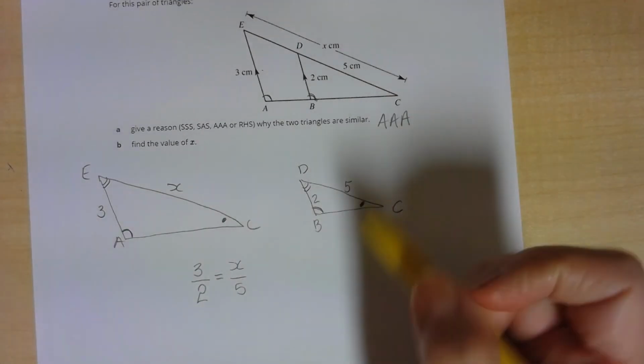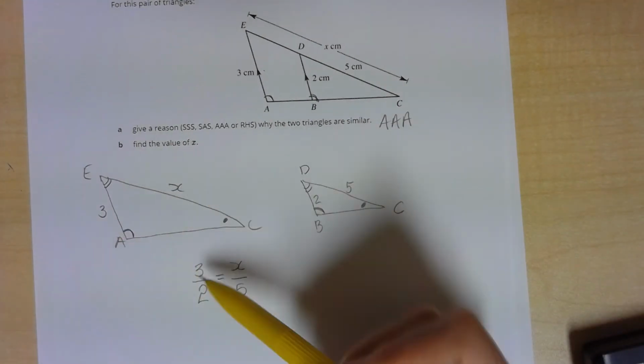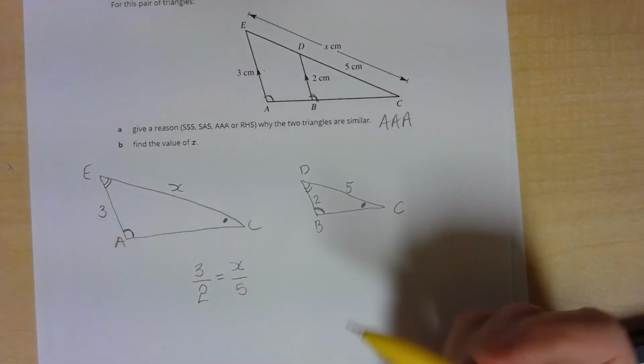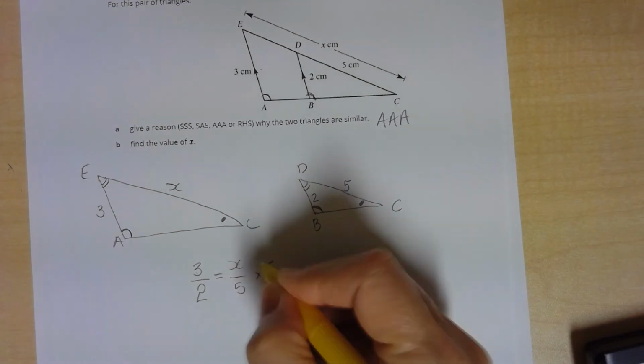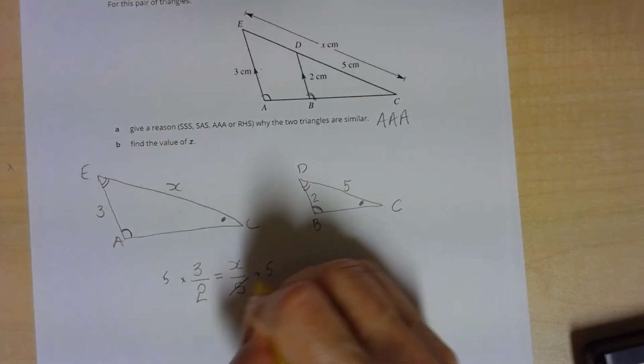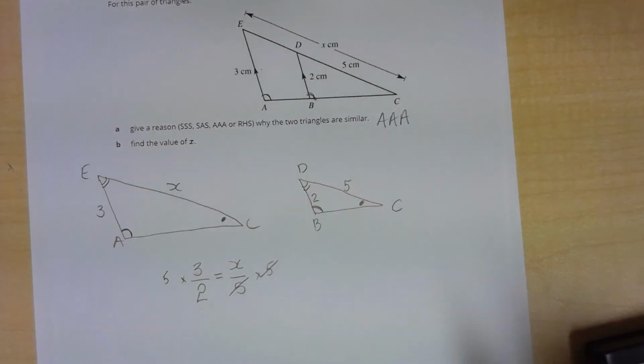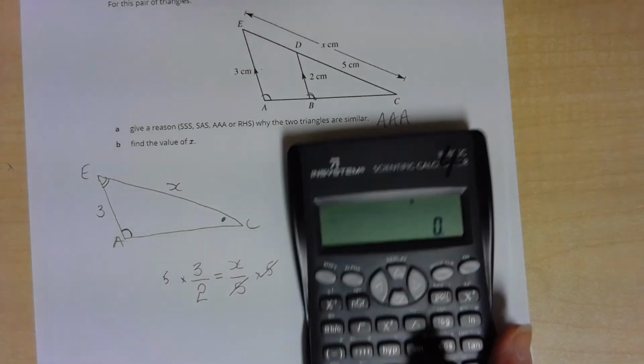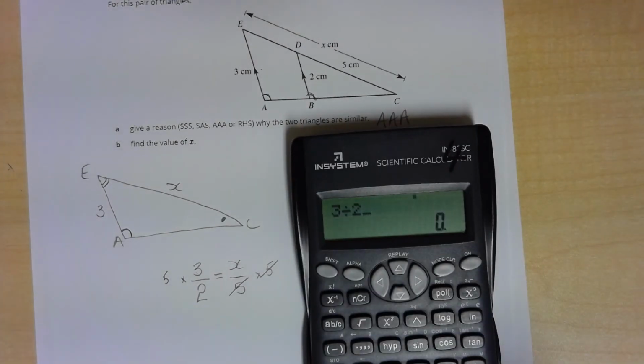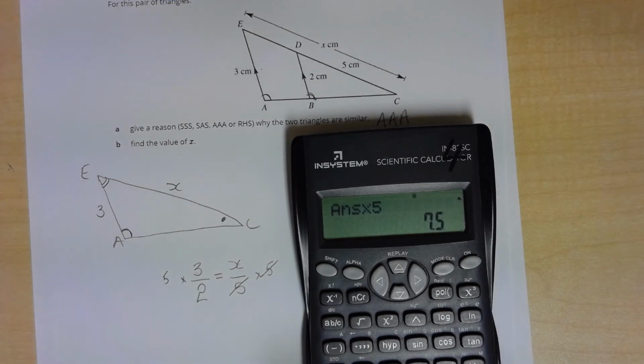Just make sure that these two values are both on top, and these two values are both on the bottom. All right, now I'm going to multiply by 5 on both sides because I'd like to get rid of that because it's dividing into the X, so I'll multiply. And then I might bring my calculator over and I might go 3 divided by 2 times 5, 7.5.